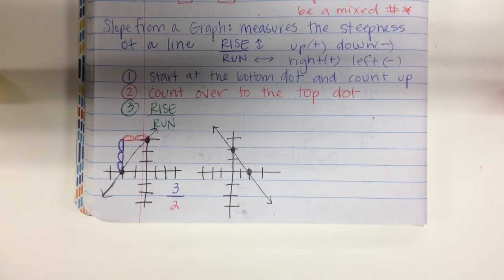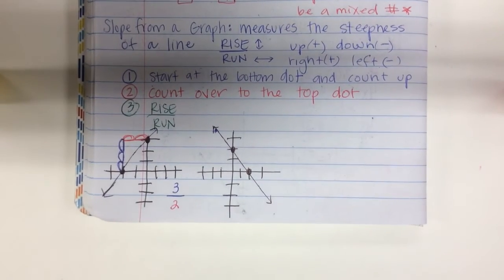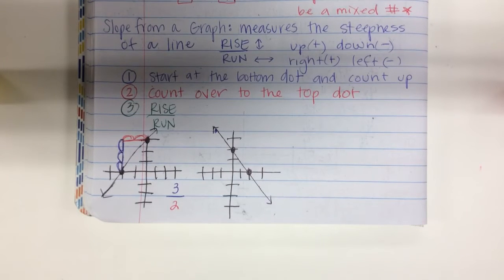If there's more than 2 dots, you just pick 2. Doesn't matter which 2 you pick. All right, so that's a good question, right? If there was another dot up here, you just pick 2 dots to count. Any 2 dots on the graph. Doesn't matter which ones, because you'll always get the same answer if it's linear. If it's not linear, you can't do slope because slope only works for linear graphs.